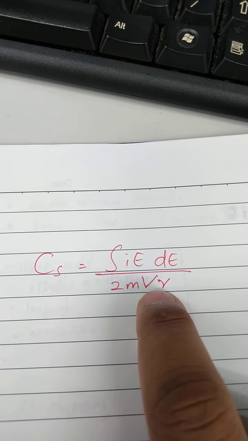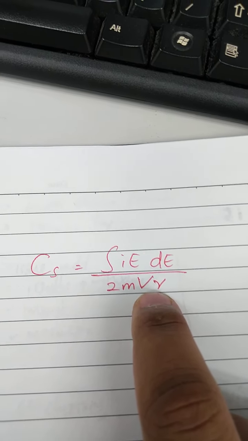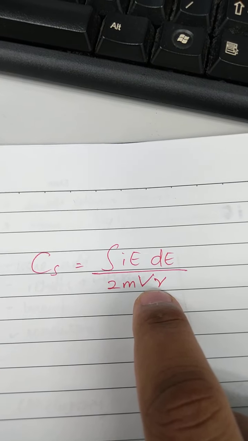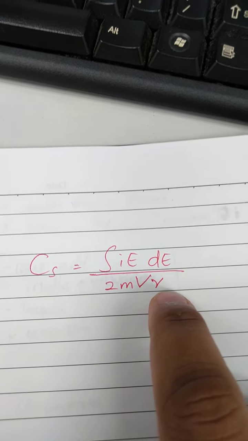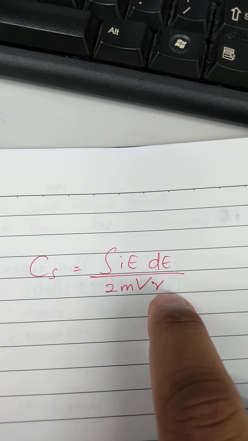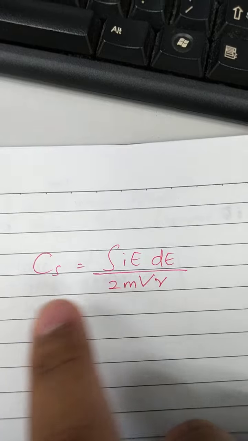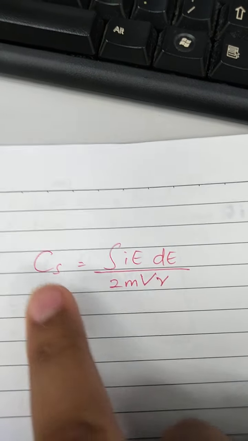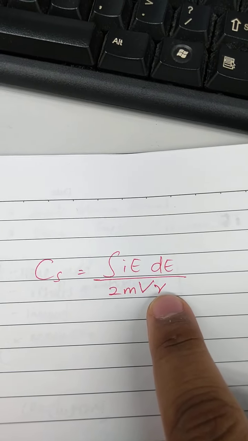V is the potential, so we are doing this from 0 to 1.2. So the open potential will be 1.2, and here is the scan rate. In this case, we are using 80 milliwatt per second. So you need to calculate the specific capacitance at the specific scan rate.